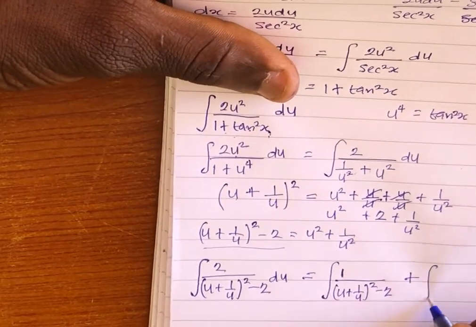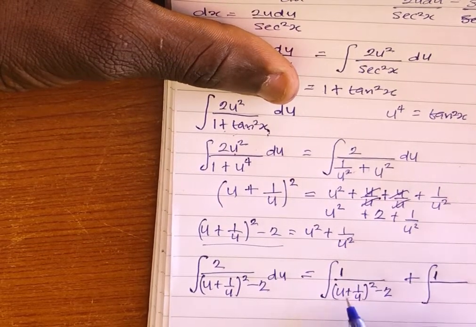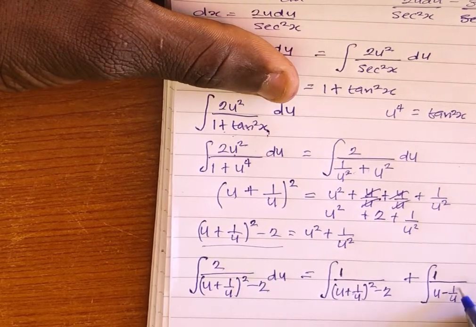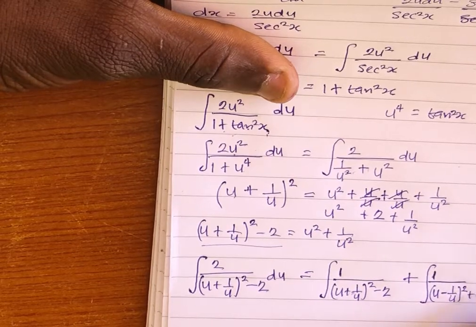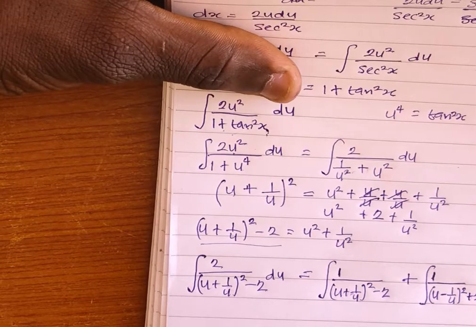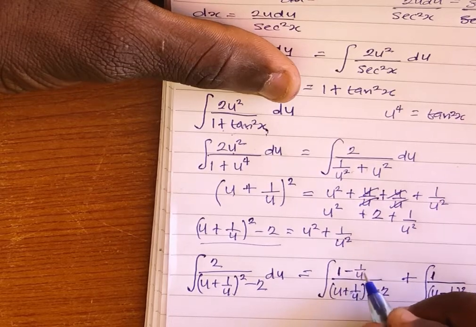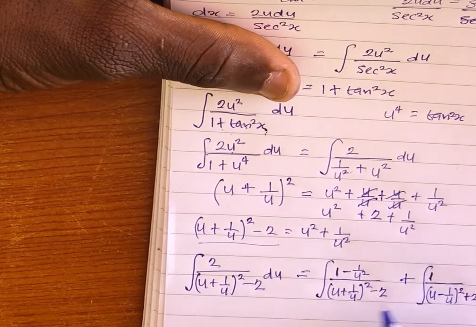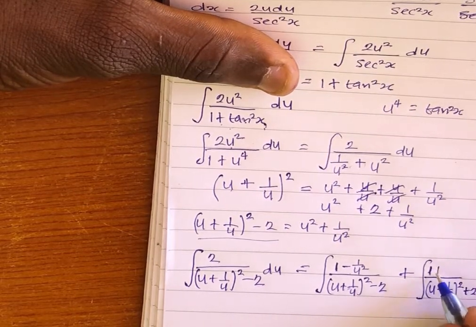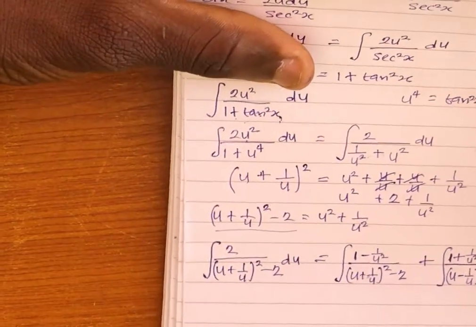Plus the integral, I'm going to add 1 here, so here I will have 1 over u minus 1 over u all squared plus 2. That's what I will have, I think. Okay, let me choose to subtract 1 over u square here so that it will be balanced. If I subtract it from here, that means I should be adding it here, plus 1 over u square. Yeah, it's good like that.